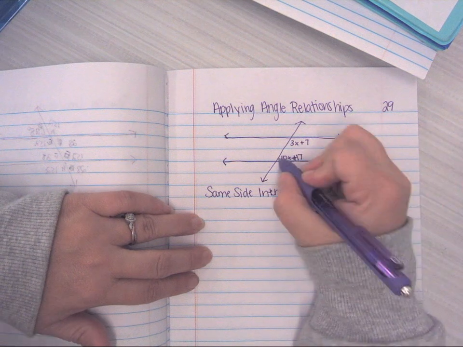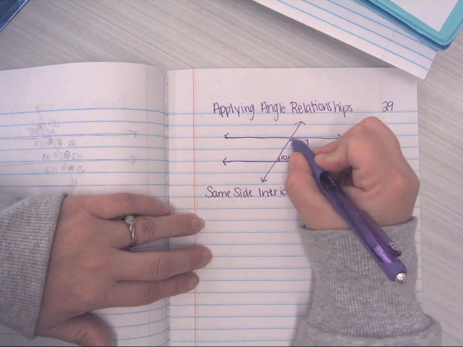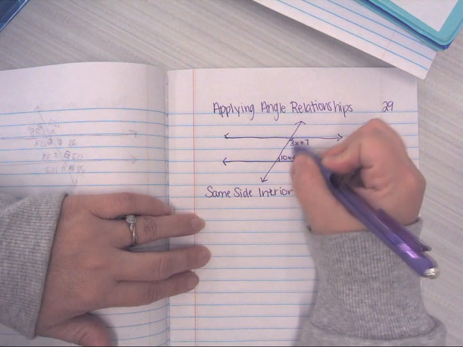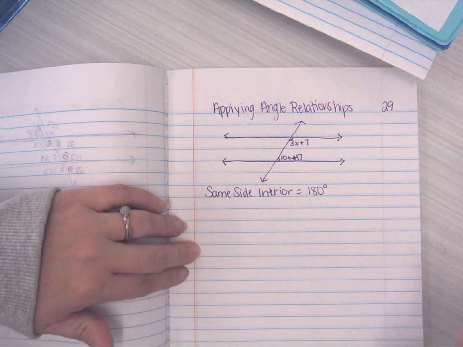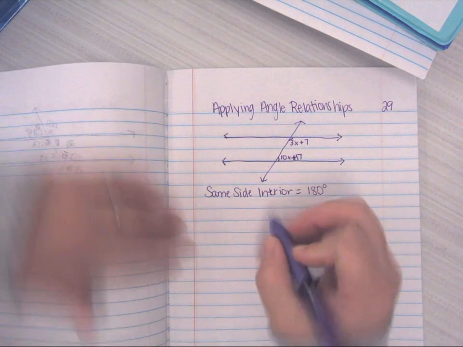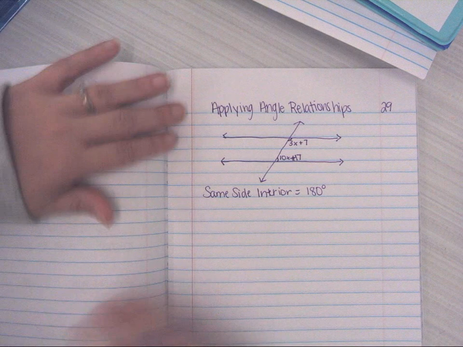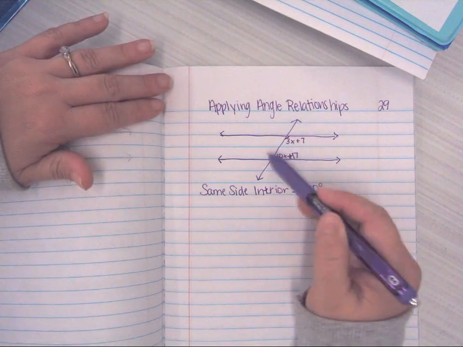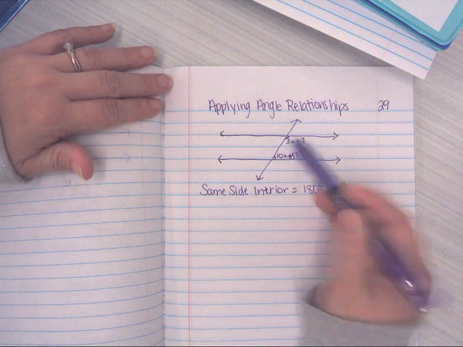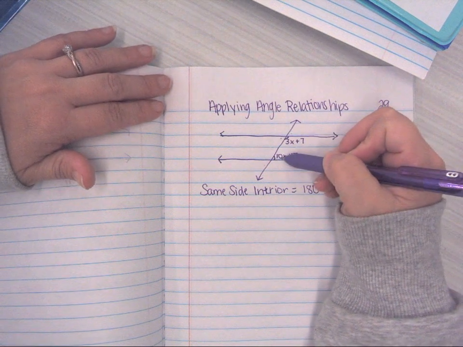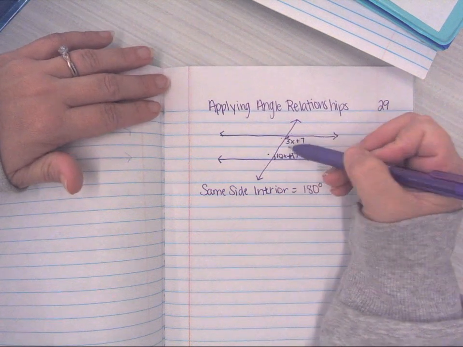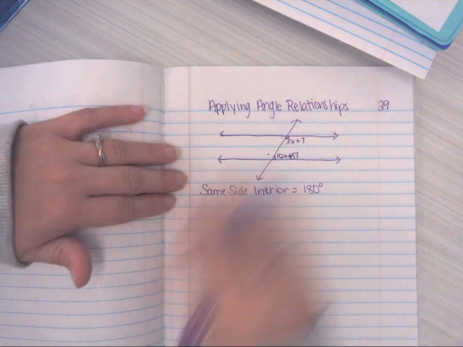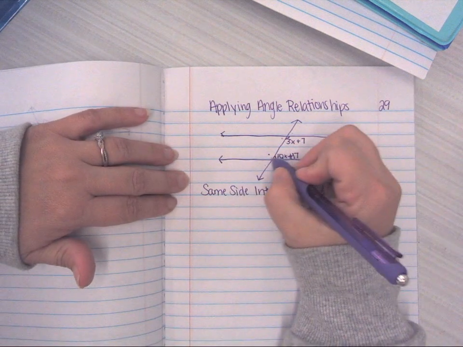And you can kind of see that this angle and this angle, we know alternate interior are congruent, so the other ones have to be the same. So if this side and this side are the same, then this side and this side are going to be the same, which means that they're ultimately all going to equal 180 because we form a straight angle.